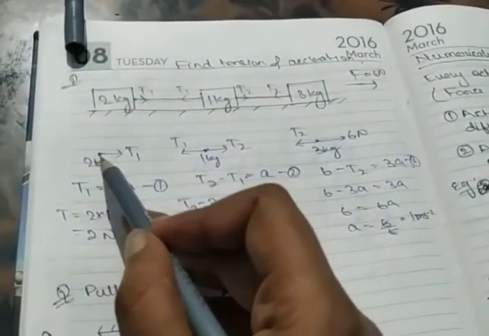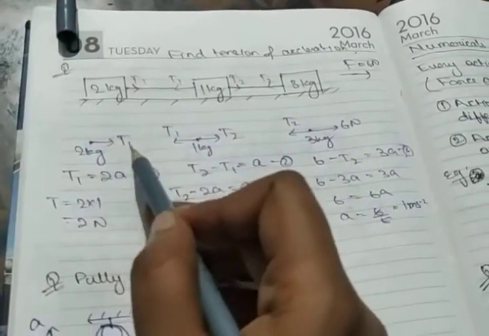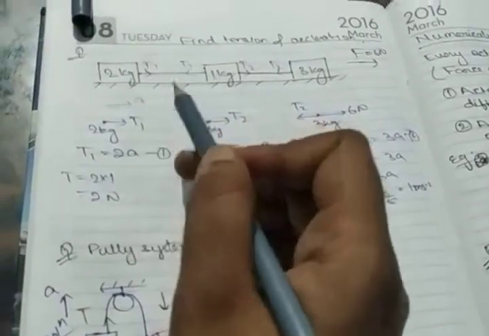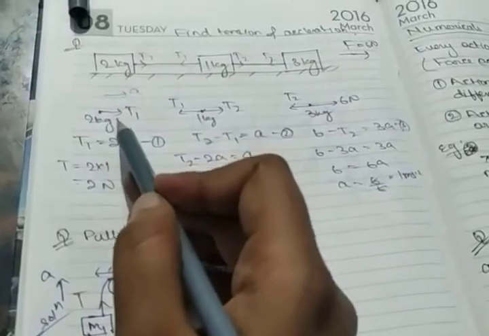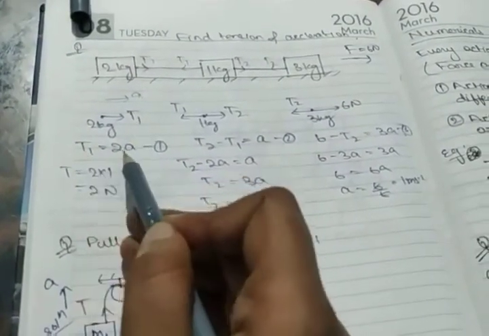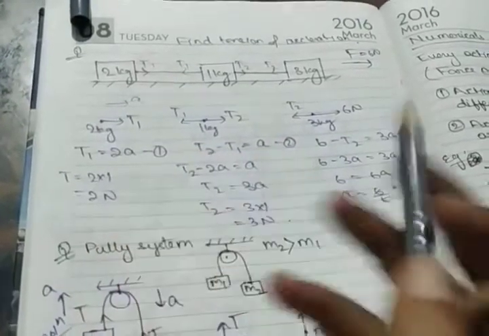Let us see the 2 kg mass, where there is T1. This T1 is causing the acceleration A. So whatever acceleration is there is due to this force only. Force is equal to mass into acceleration, so T1 is equal to mass, which is 2, into acceleration A.